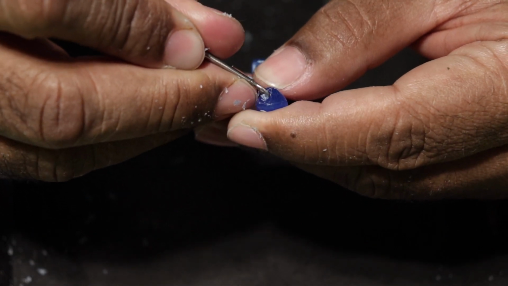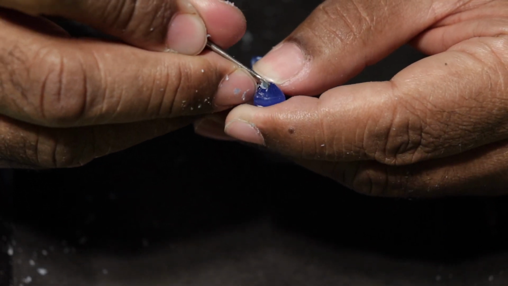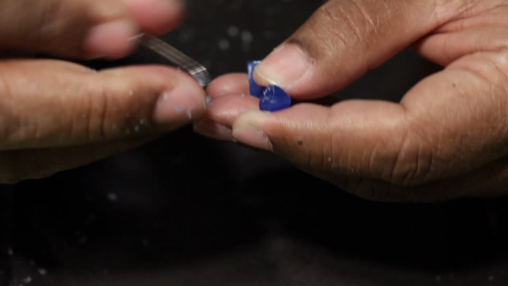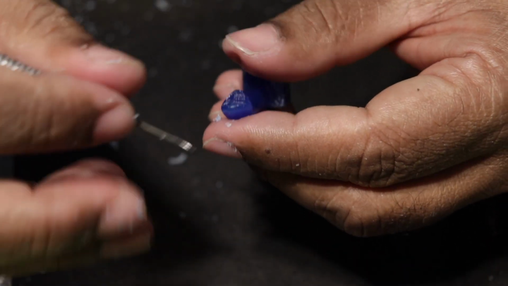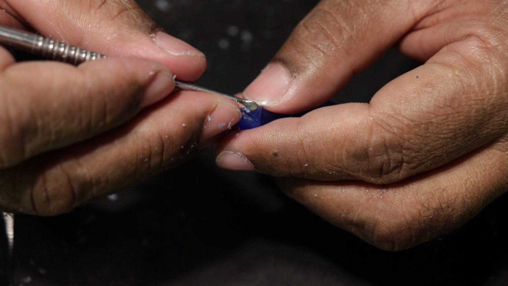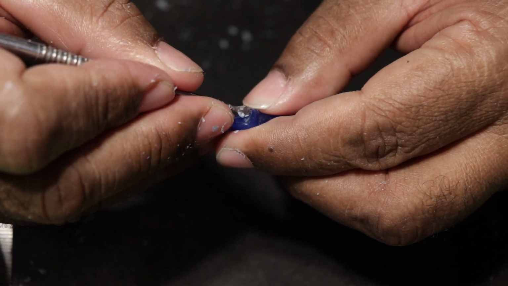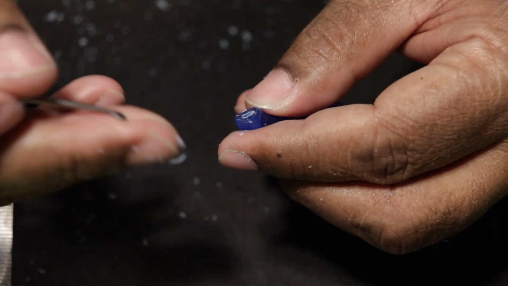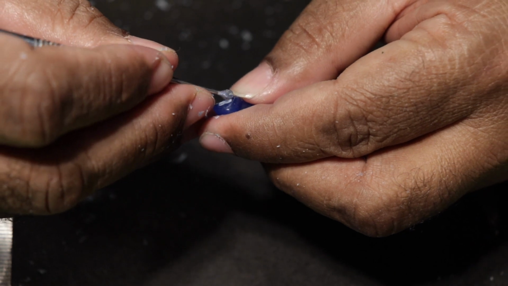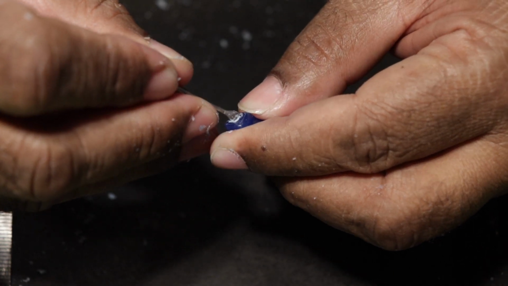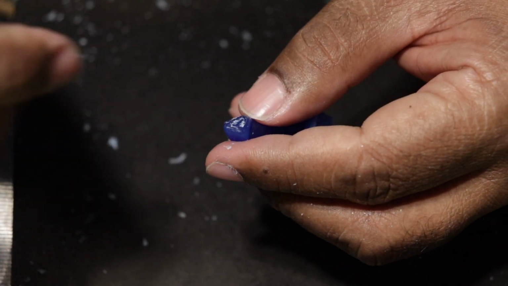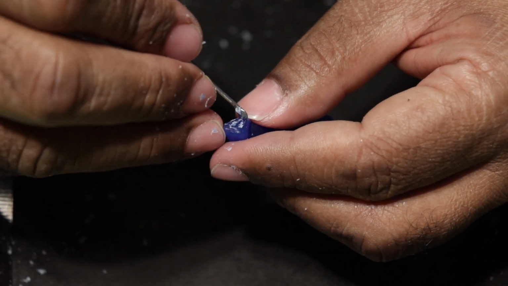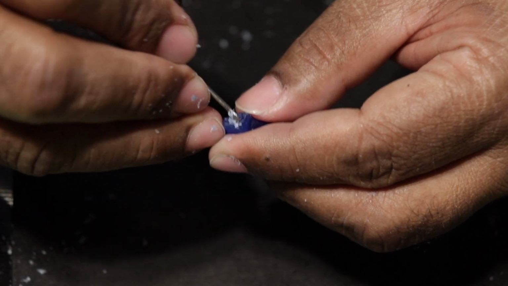On either side of the lingual fossa. That's my mesial. On to the distal. Making it slightly triangular.